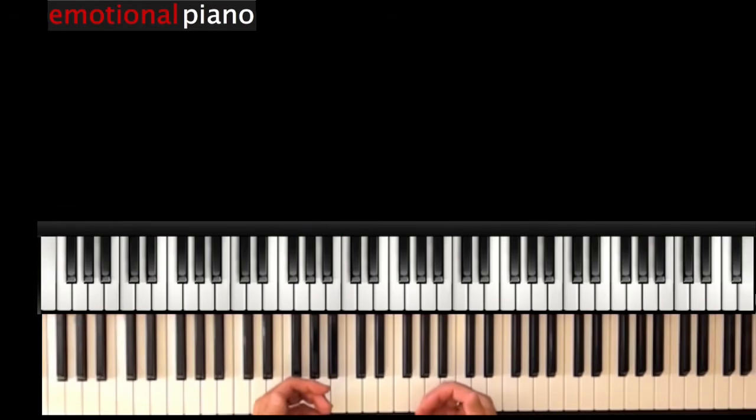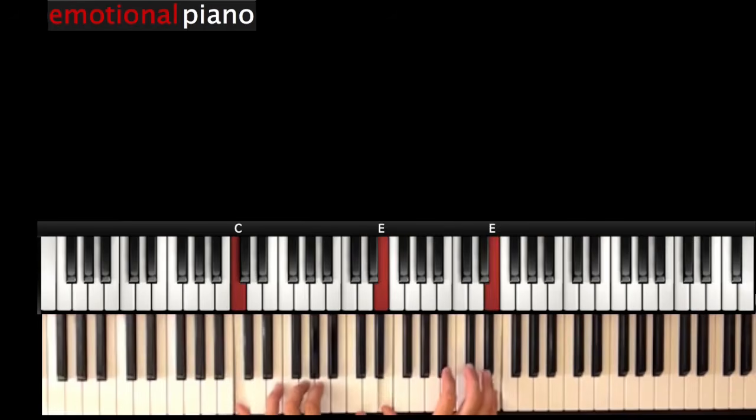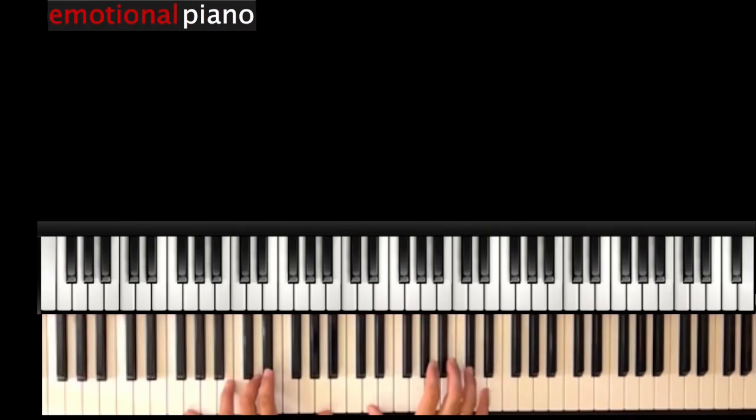And decorate the upper note of the octave with small neighboring notes like this. Once again. A large and majestic sound.